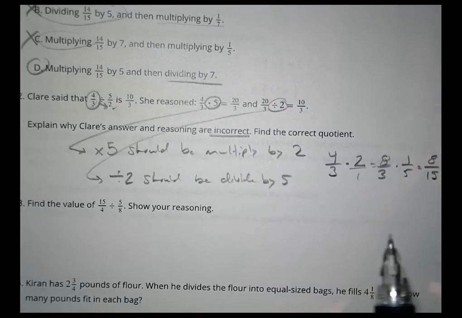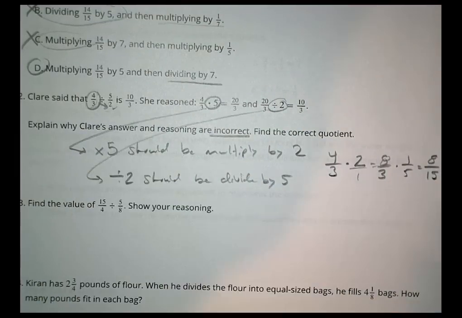But she did things backwards there. So we got to go down and then go back up. Instead, she went up and then down.